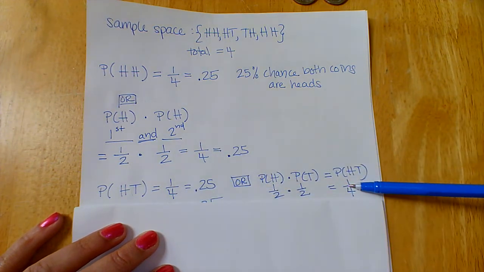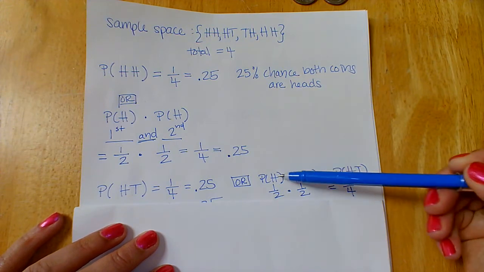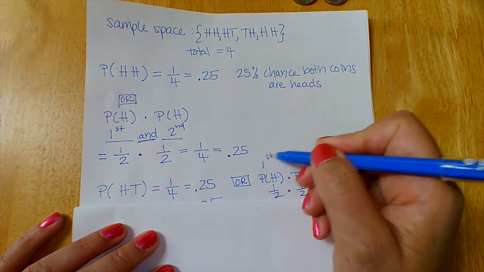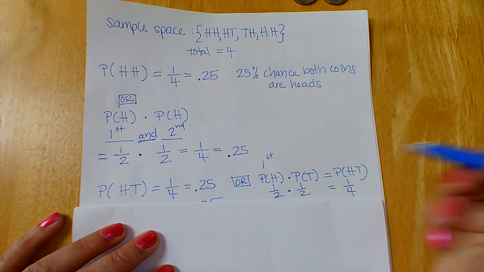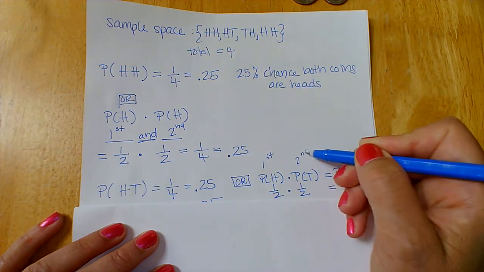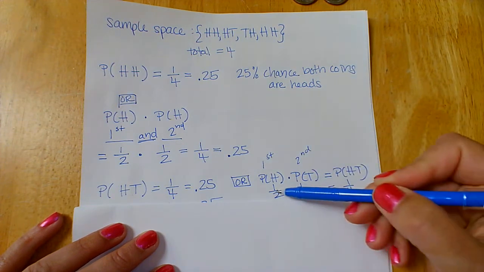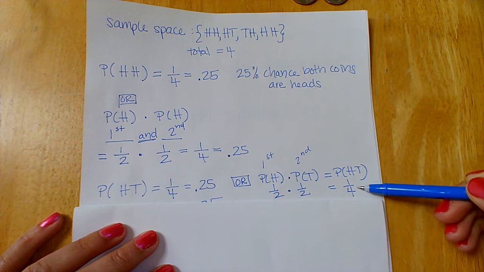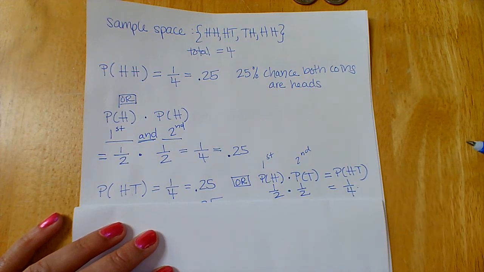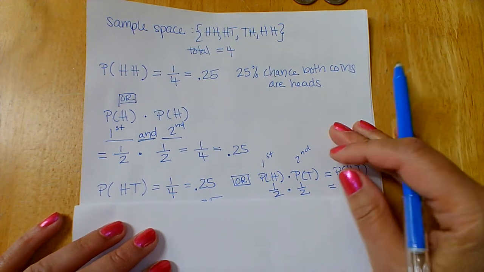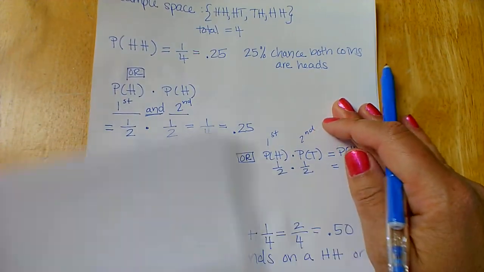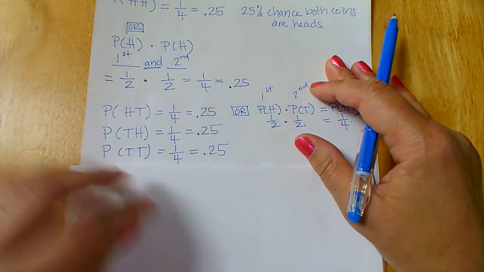If you like this new rule that we're investigating, where you take the probability of heads on the first flip and then the probability of tails on the second flip and multiply them to get 1/4, that's fine as well. You come to the same answer, but just different ways. Hence, mathematics. Okay, let's take a look at everything else.